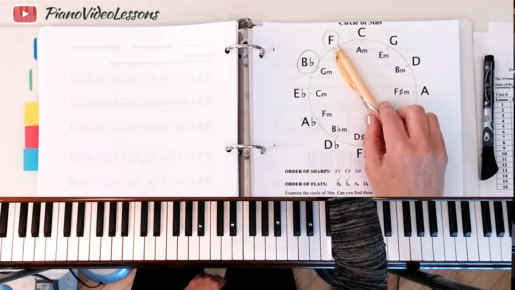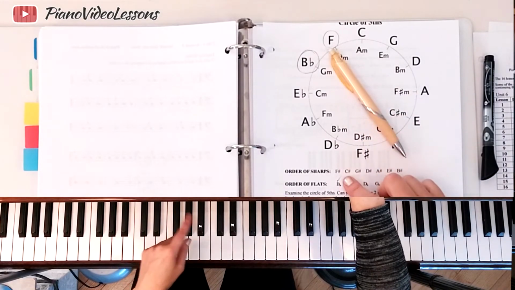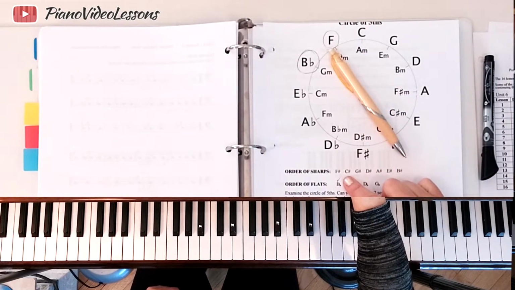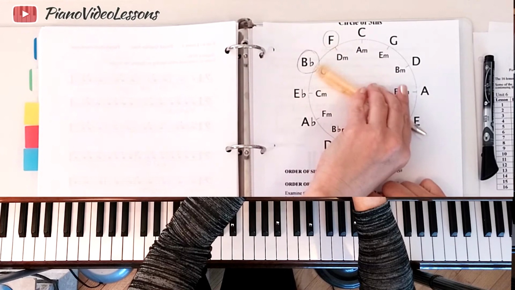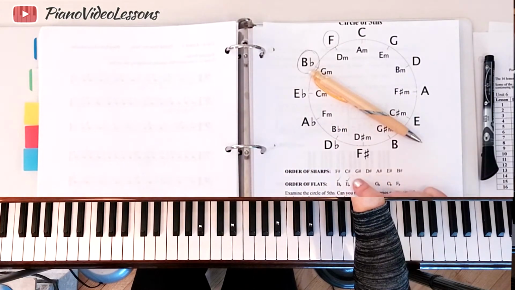When we played in F major, we had a single flat. We had only B-flat in that key. And now when we move to the key of B-flat, we're going to add another flat. We're going to have the same flat as F major, which is the B-flat, and we're also going to add a second flat, which is E-flat.